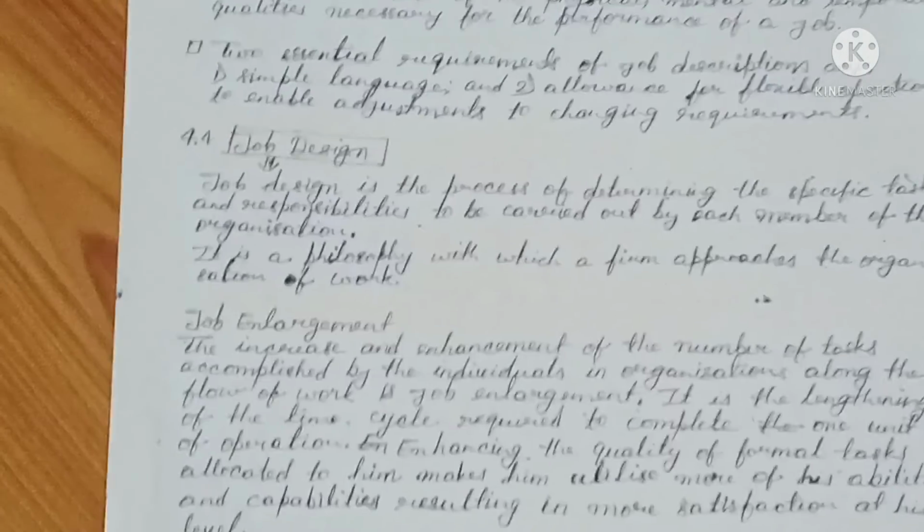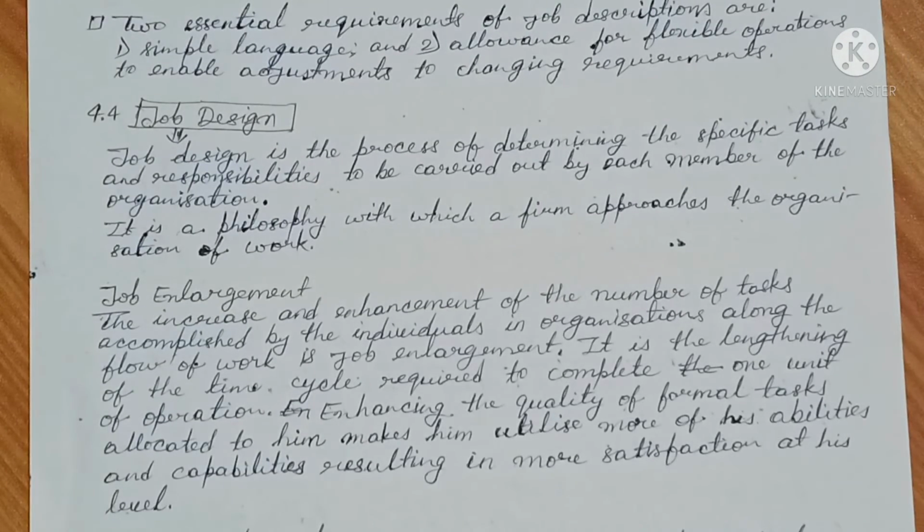Now next it is given job design. Job design is the process of determining specific tasks and responsibilities to be carried out by each member of the organization. So it is a process of determining what the people working in the organization should do in their work. It is a philosophy with which a firm approaches the organization of work.